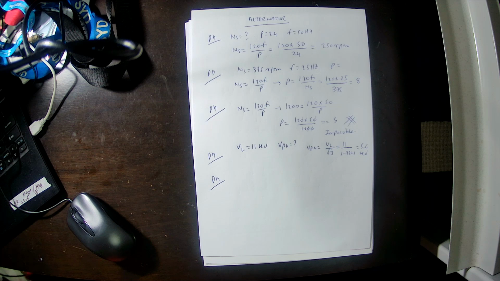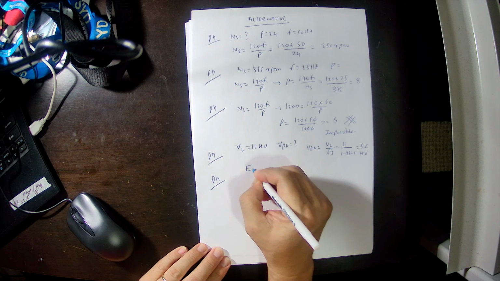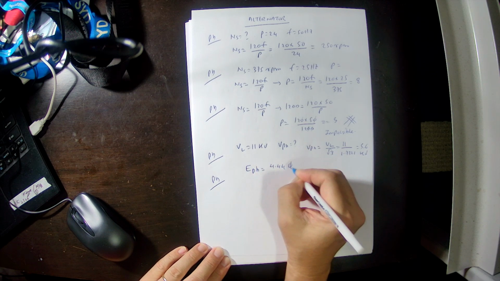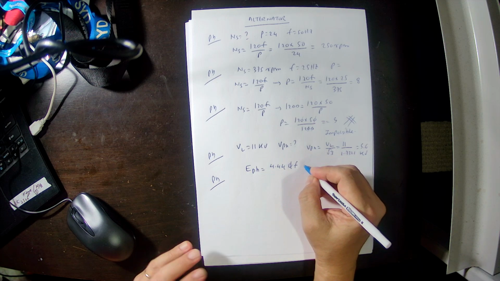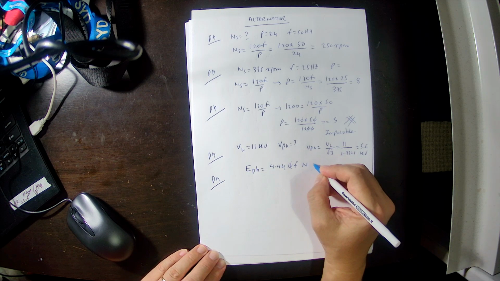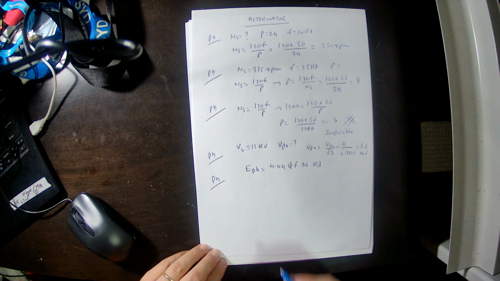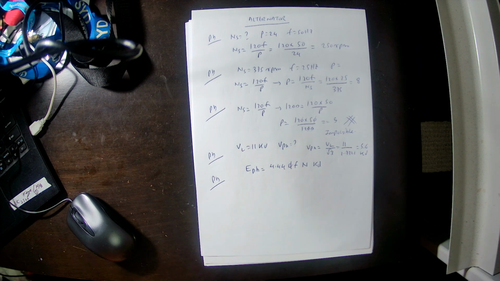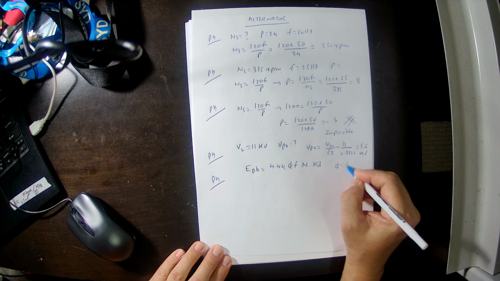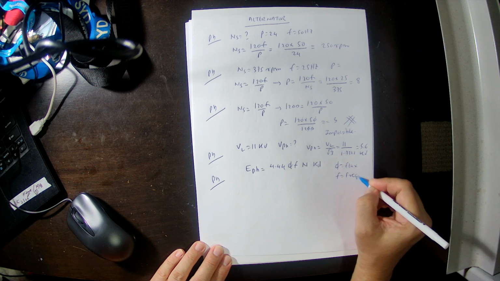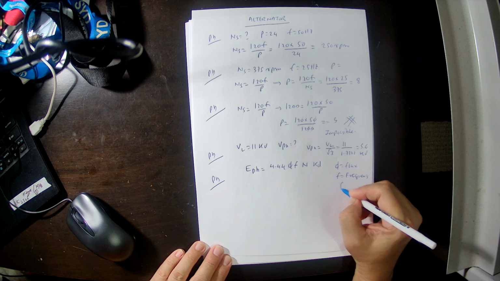In this case, the generator voltage equation can be calculated. E phase equals 4.44 phi F, together with the number of turns and the other constant, the winding constant. So that will be the voltage equation of the alternator. Phi is flux, F is the frequency, and N is speed.